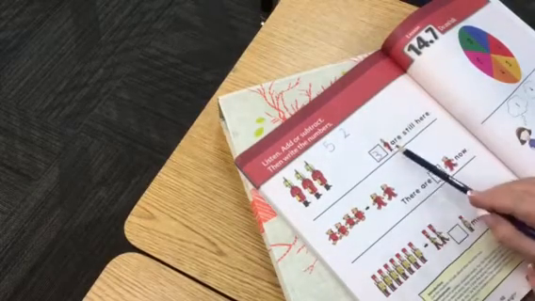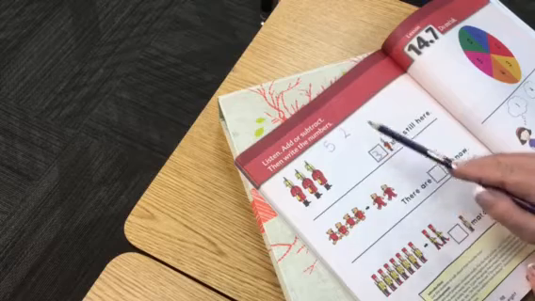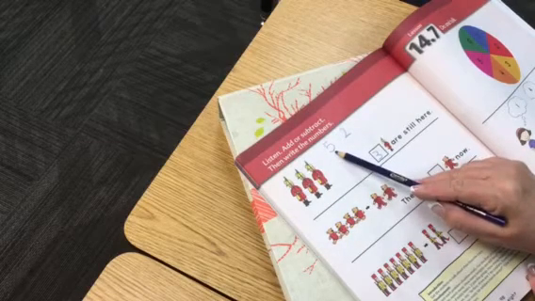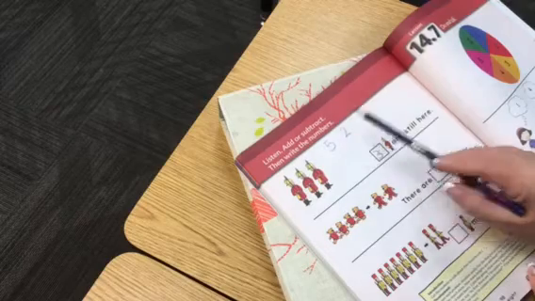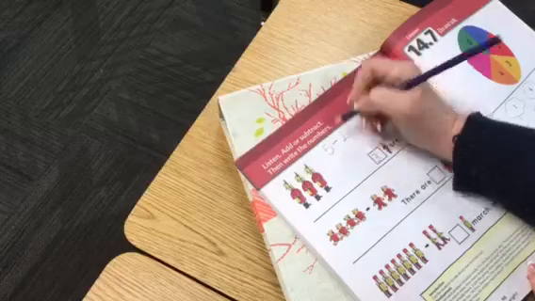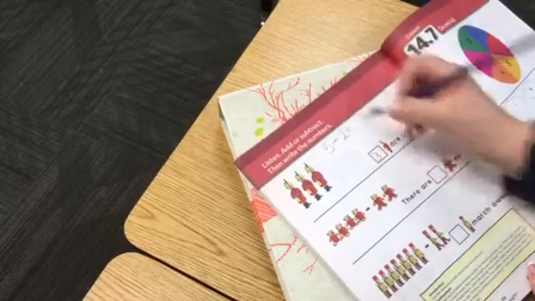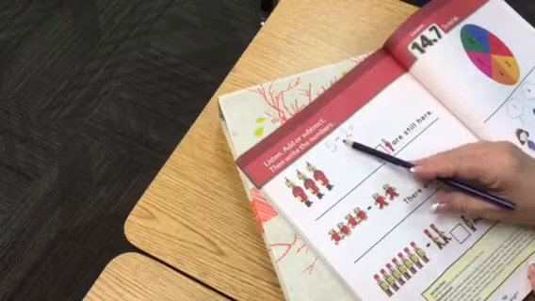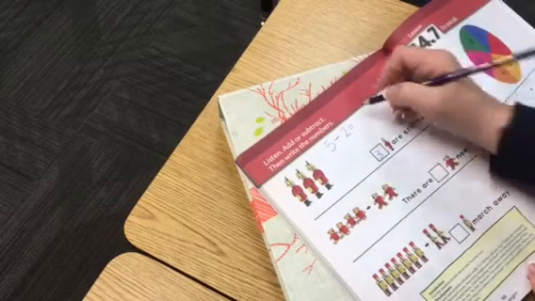So if this number that is left, 3, is less than 5, that must mean I'm taking away. So I need my take away symbol, my minus symbol. And when I do that, if I had 5 knights, I take away 2. How many are left? 3.